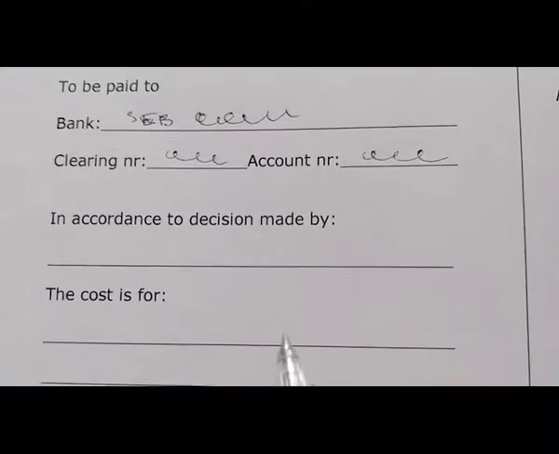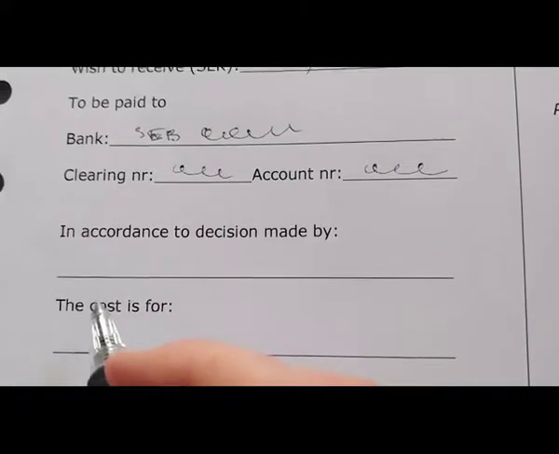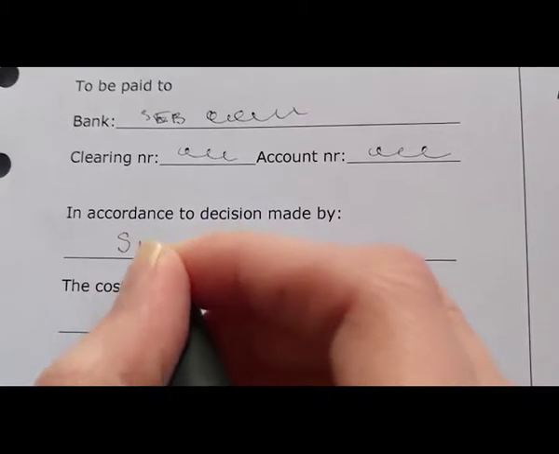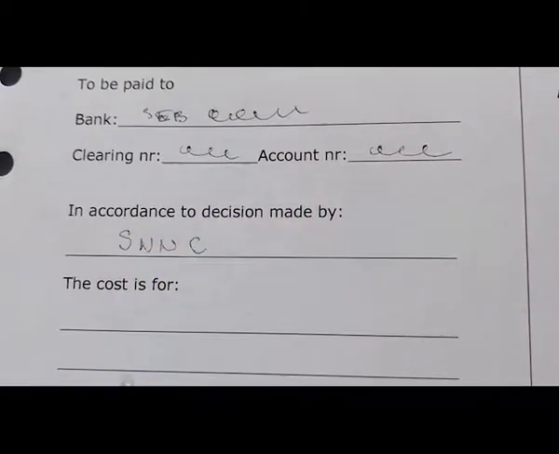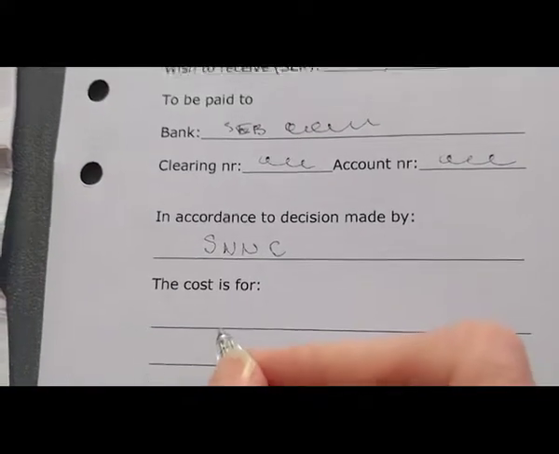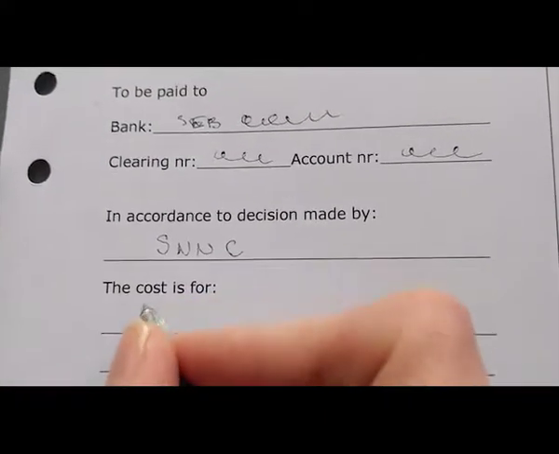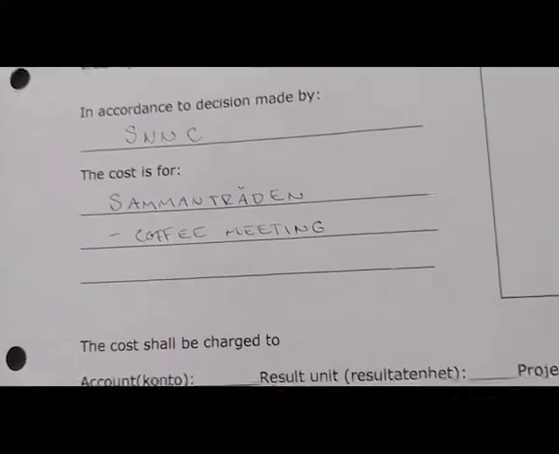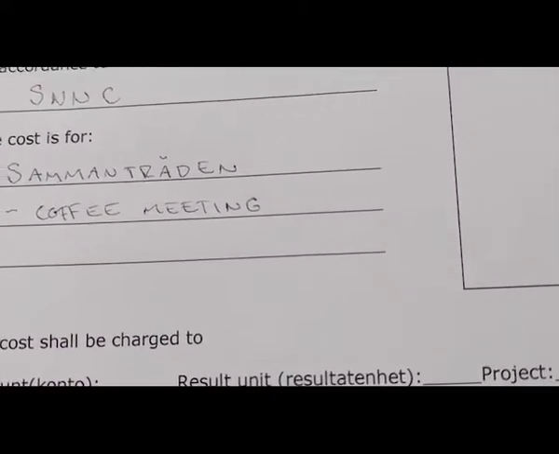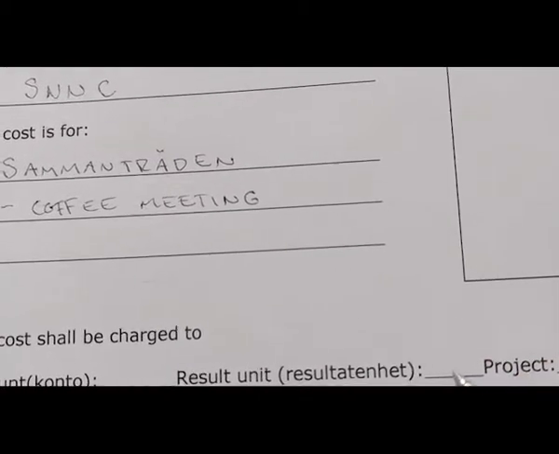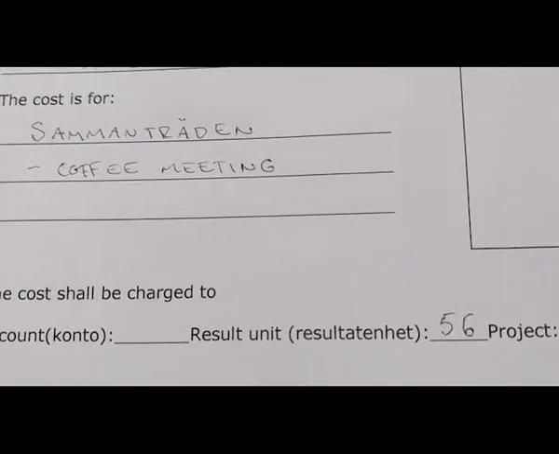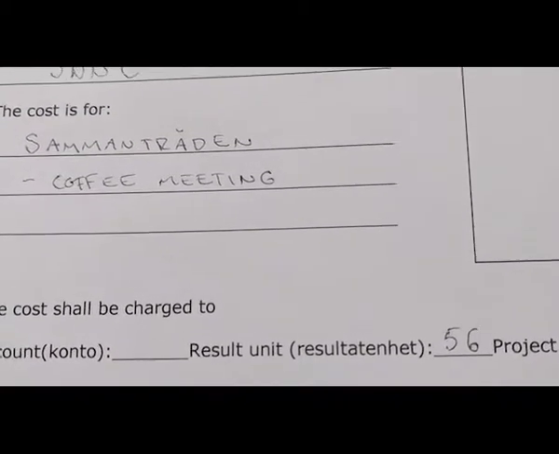And in accordance with the decision made by, this purchase is decided by SNNC. And the cost is for, in this case, I asked Katri to buy fika for the meetings, so it will be sammanträde. And the cost shall be charged to the result unit. It's always easy, and you always write 56. And for the account number, this depends on what the cost is for.